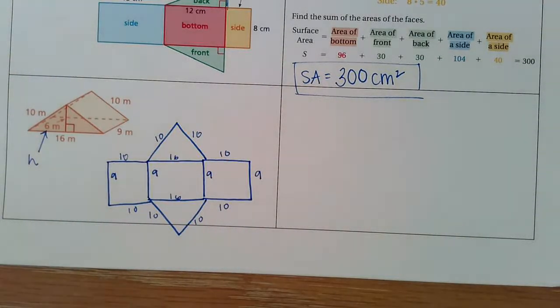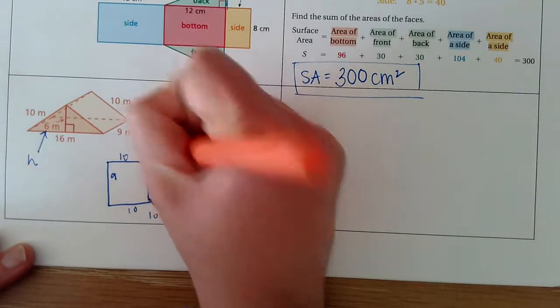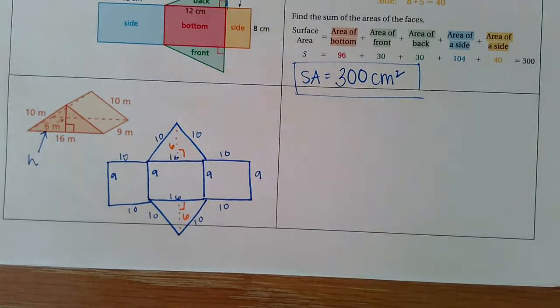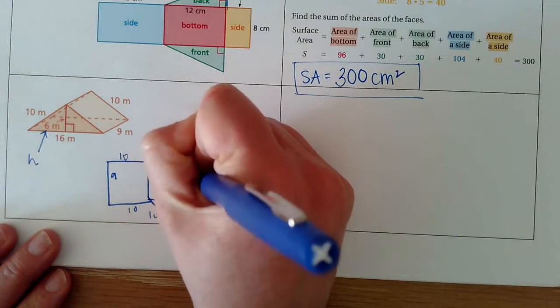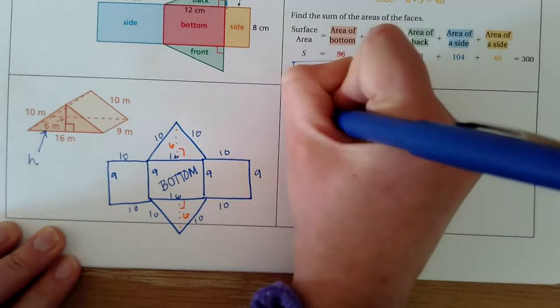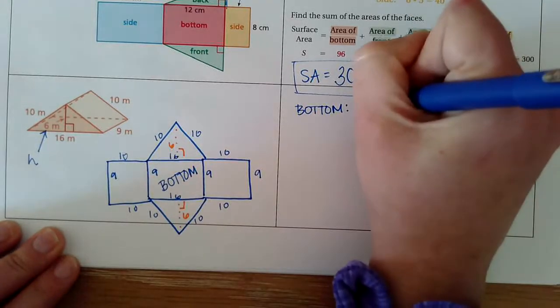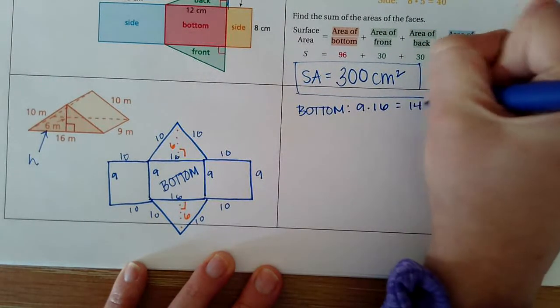But I do want to make sure that I add in that height for my triangle. All right. So I've got my bottom right here. For my bottom, my dimensions are 9 times 16. I multiply that, which gets me 144.